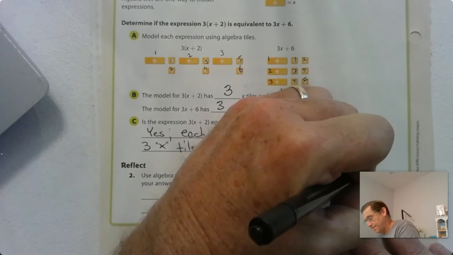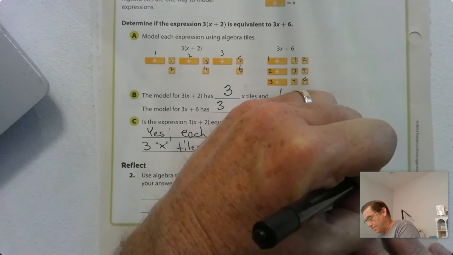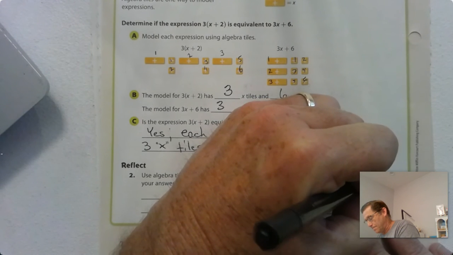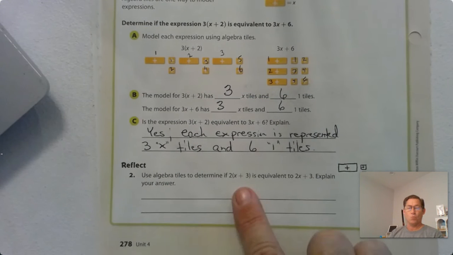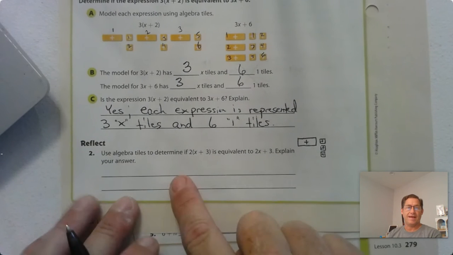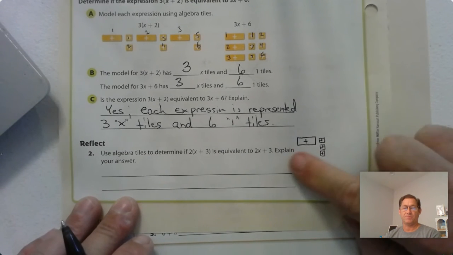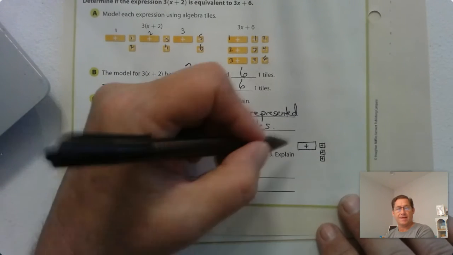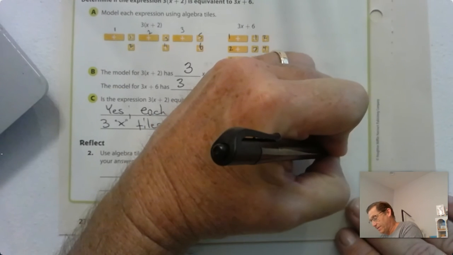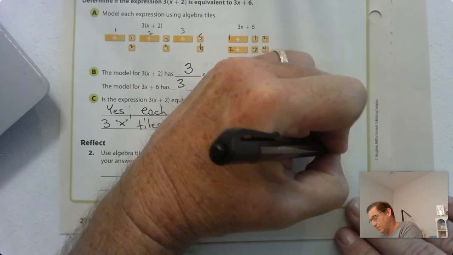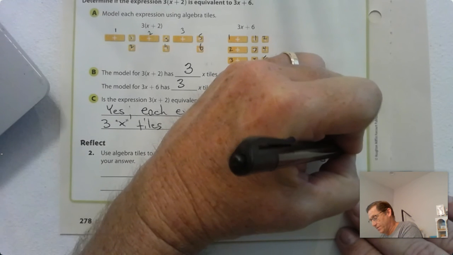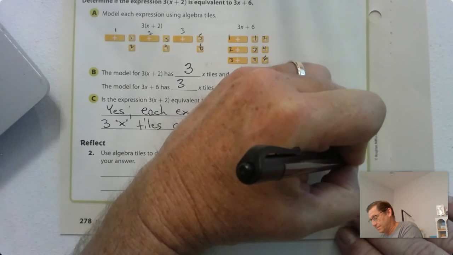X and then plus 3. All right, so that's one set of x plus 3. X, 1, 2, 3. X plus 3. And then we have another set of it. So we have a second long rectangle, and then we have 3 small squares.